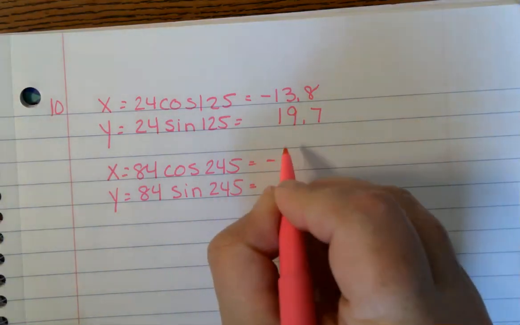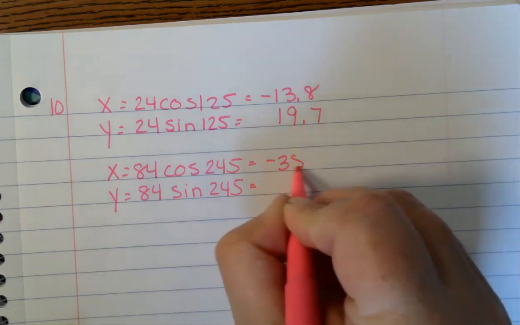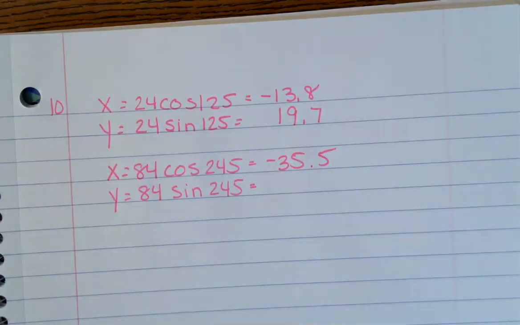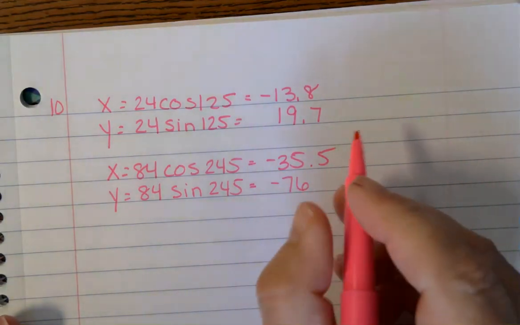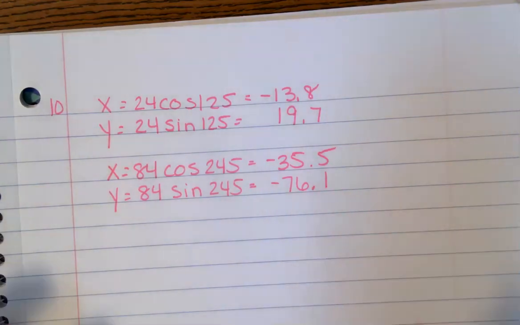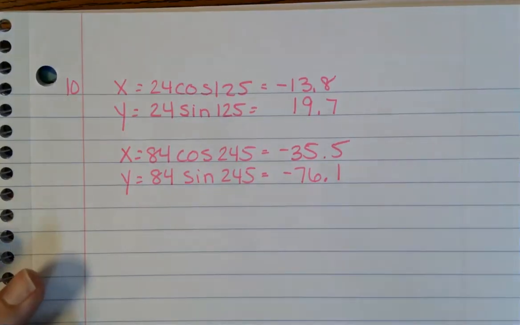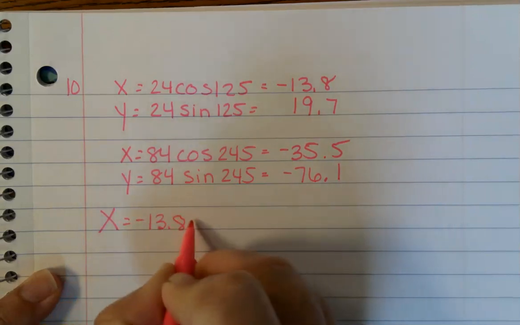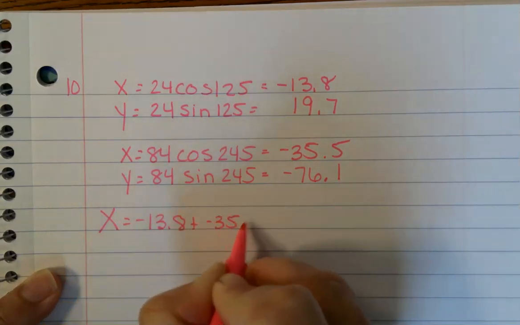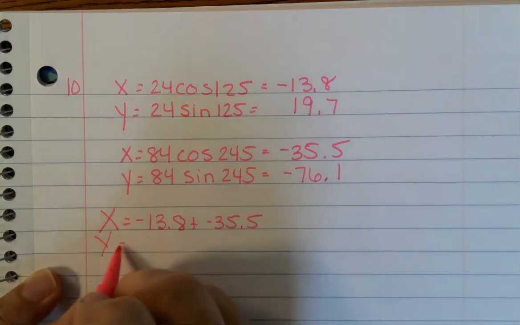We get negative 35.5. Am I still good? And I get negative 76.1. Okay. So now we're going to combine all of our x's and our y's.